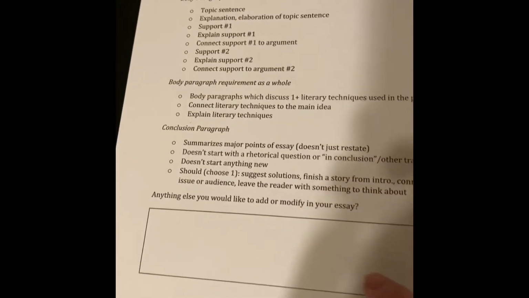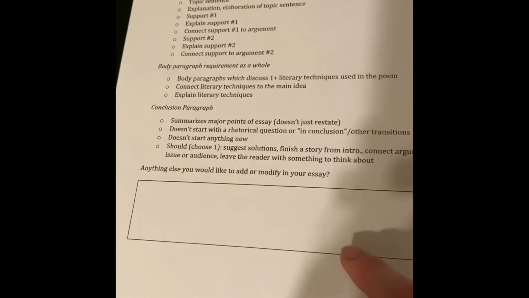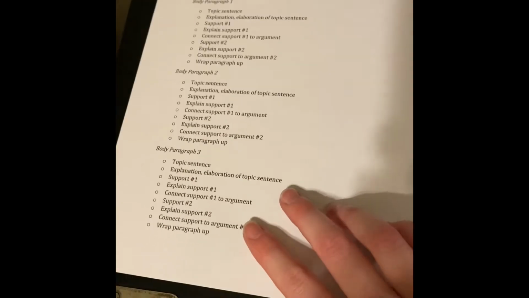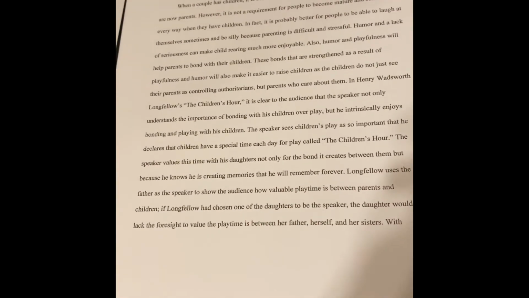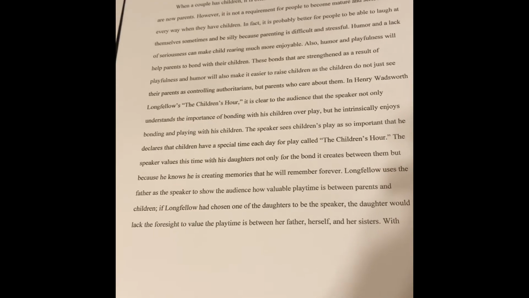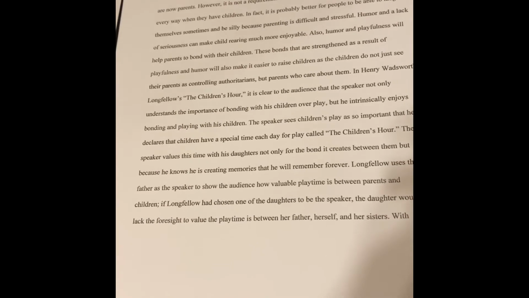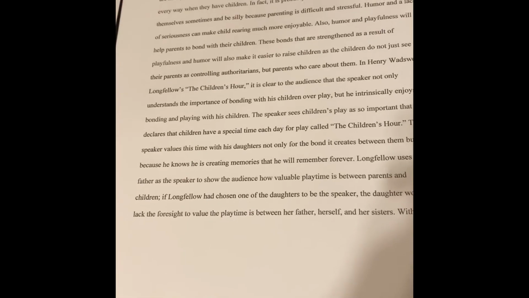Conclusion paragraph, and then any other comments that I want to add. Okay, so that's the self-check sheet. Then I've got my sample first draft. So again, this is something that I wrote, but I always use that fake name, Janie Smith. This is just an example essay.